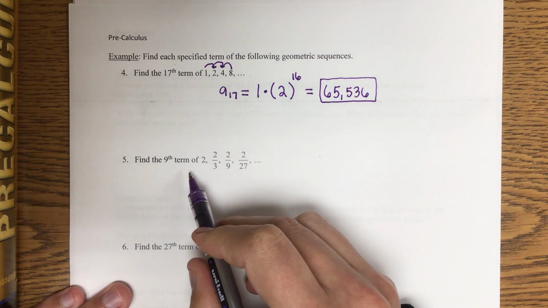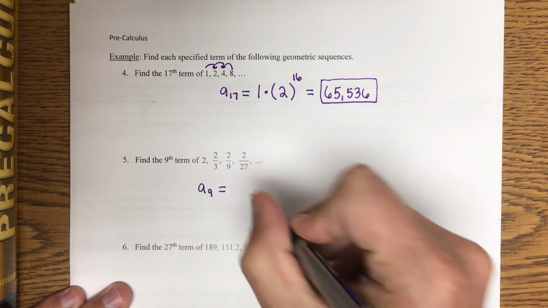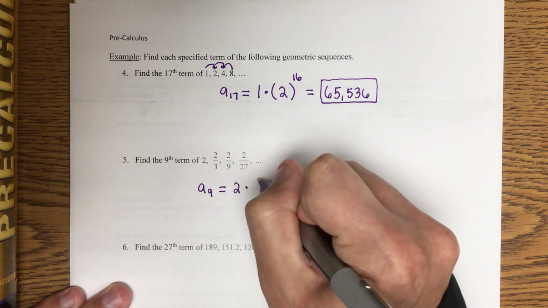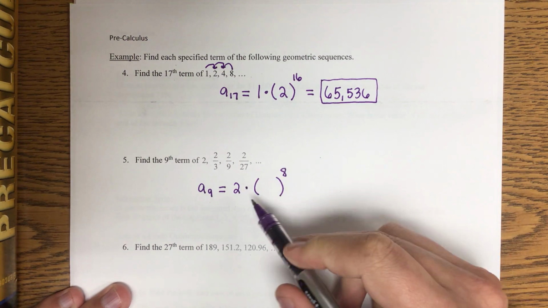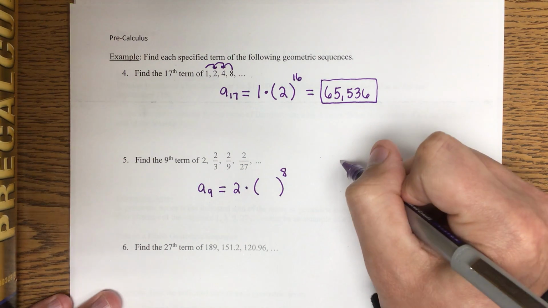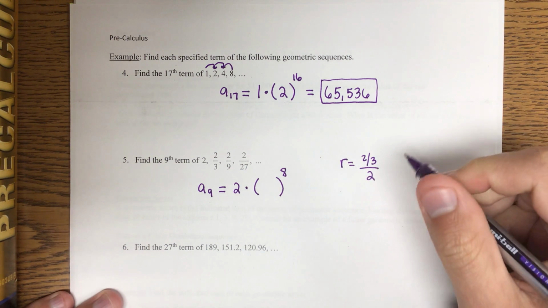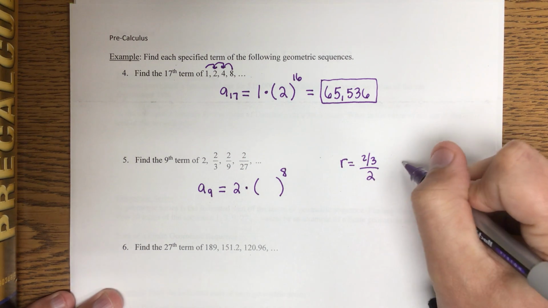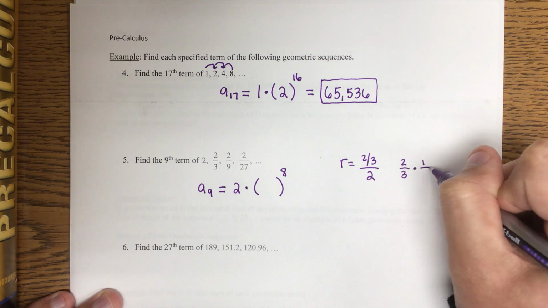For problem number 5, I want to find the ninth term, so a sub 9 is equal to the first term times the ratio raised to the 8th power. So if you can't tell what they are multiplying by, to find the ratio, you would take 2/3 and you would divide it by 2. And so 2/3 divided by 2 is the same thing as 2/3 times a half.